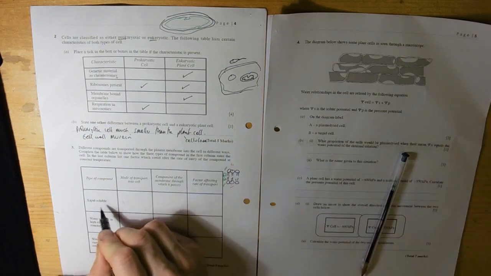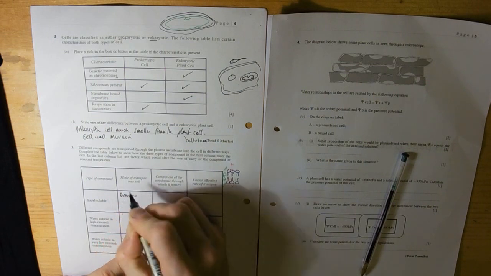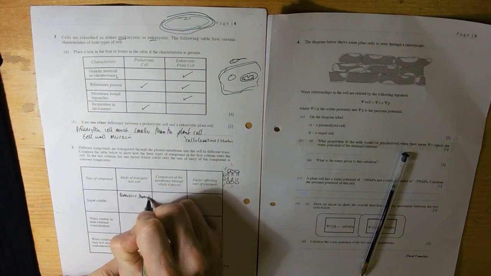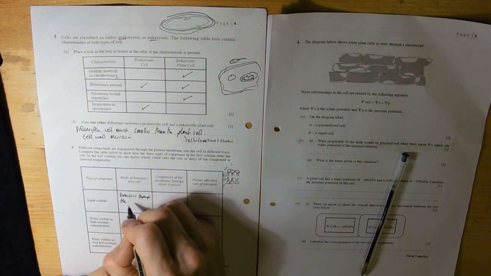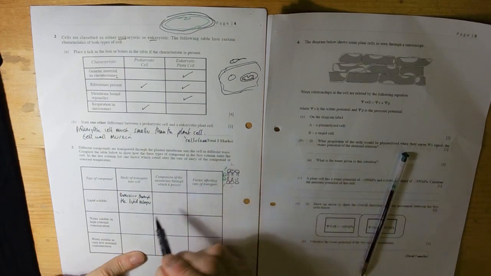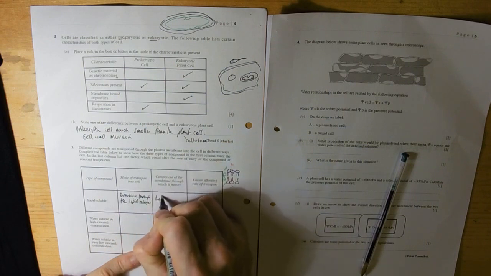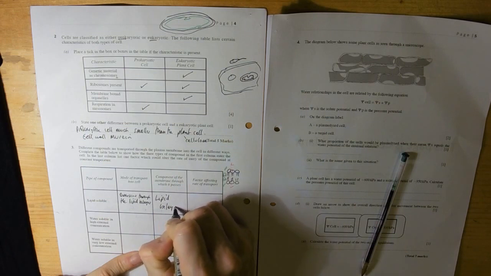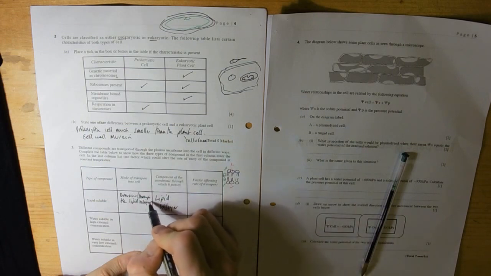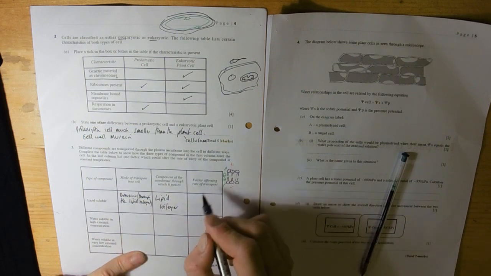So anything that's lipid soluble can just rely on diffusion through the lipid bilayer. Yeah, I should have put that there. So yes, diffusion, lipid bilayer. Always read the question. So diffusion there. Factors affecting the rate of transport.